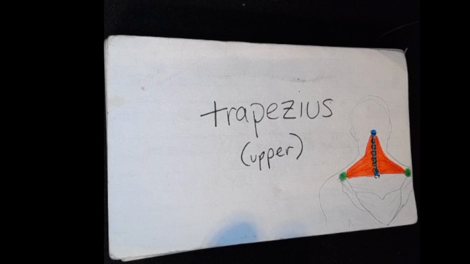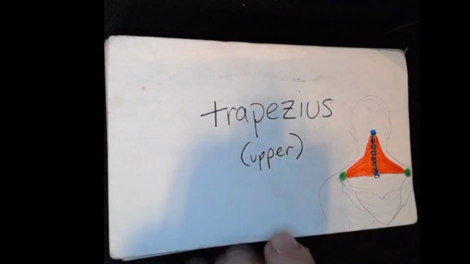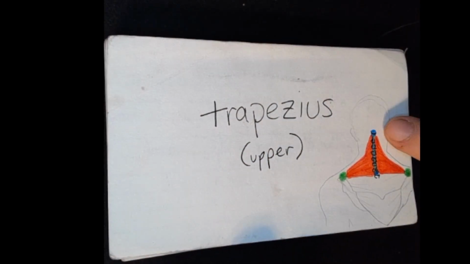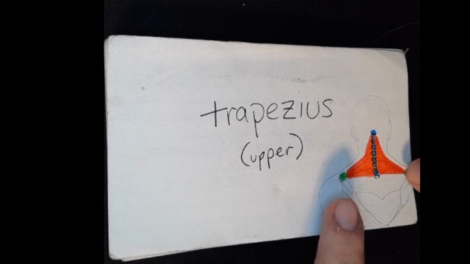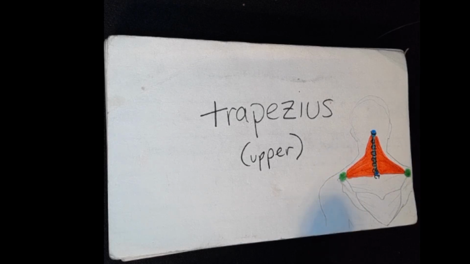Upper trapezius. Origin: occipital bone, nuchal ligament on upper cervical spinous process. Insertion: outer third of clavicle, acromion process. Action: scapular elevation and upward rotation. Innervation: spinal accessory, cranial nerve 11, C3 and C4 sensory component.